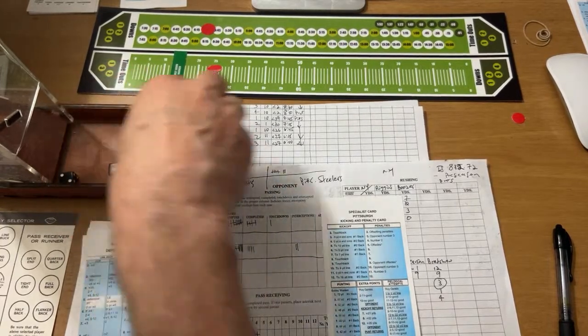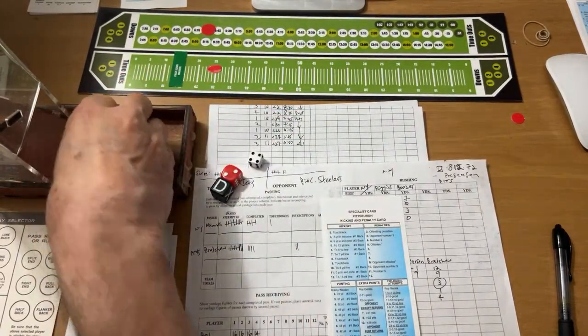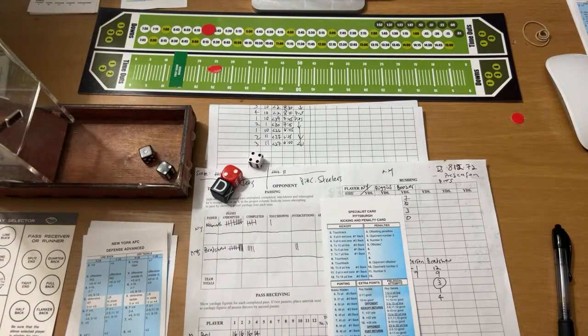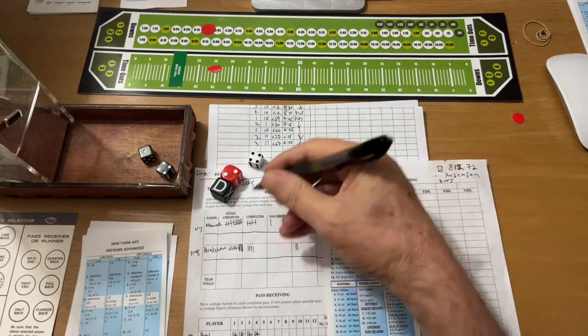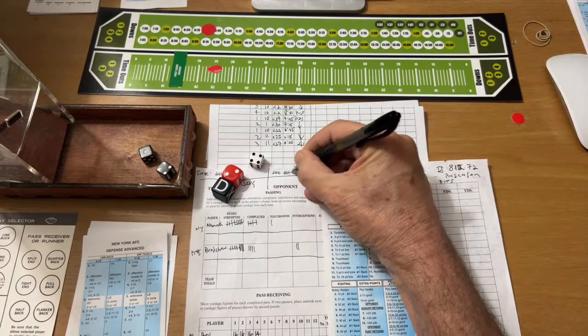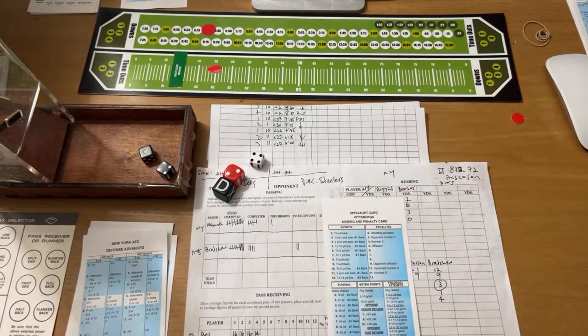And they could tie it up here. And it's good. Ties it up at 10.